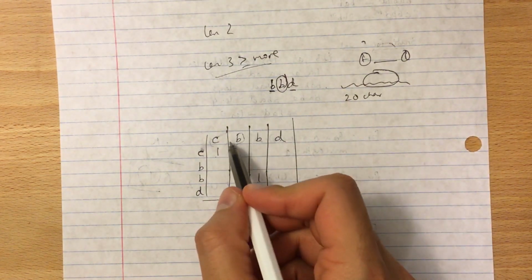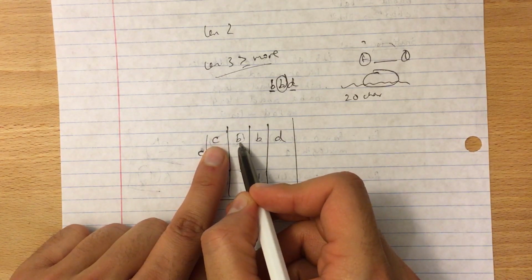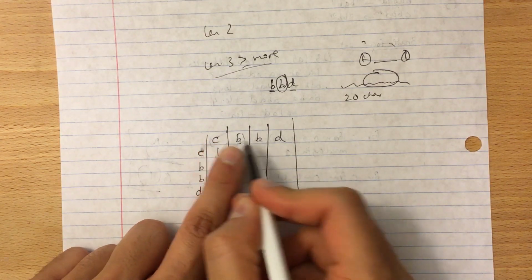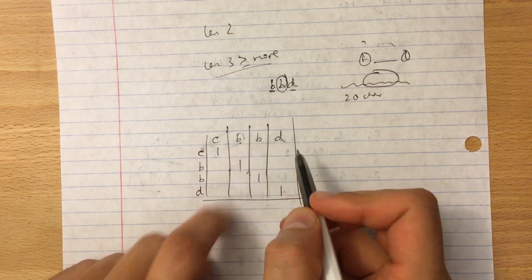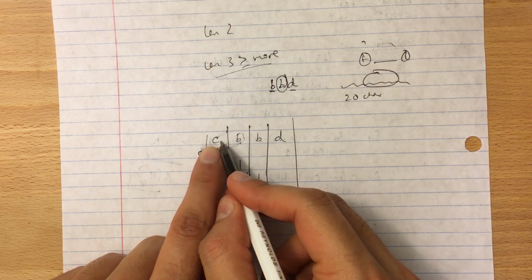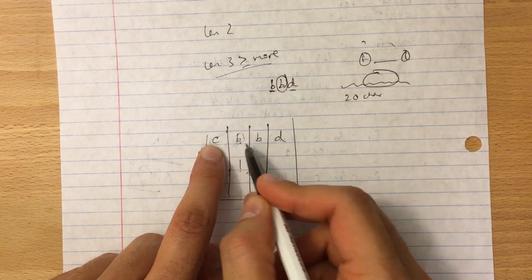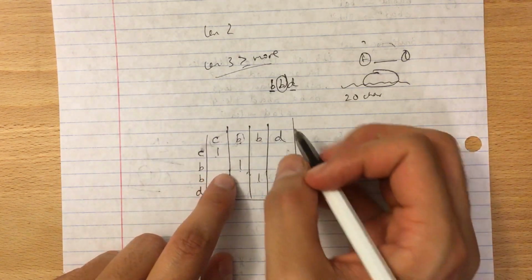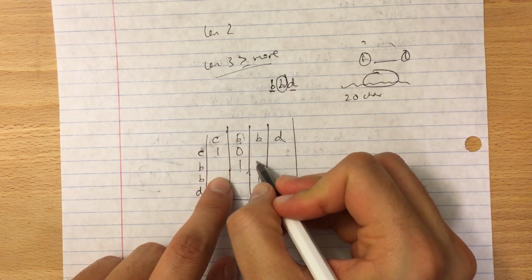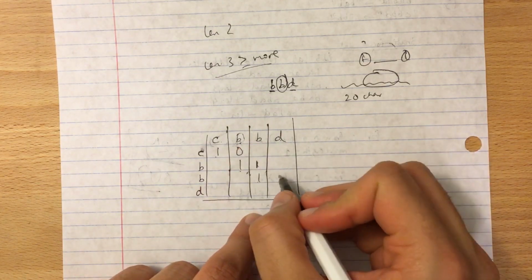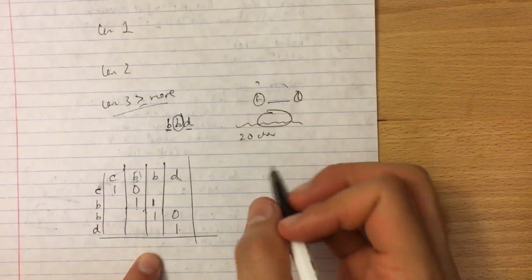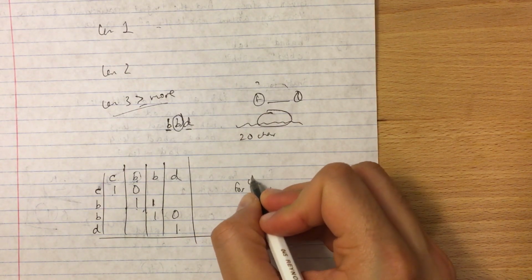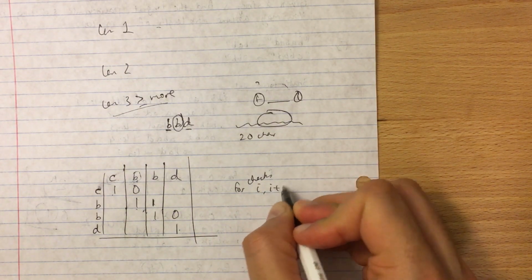Then we check whether CB is a palindrome. With this you can just go through and do consecutive characters and check I and I plus 1. So CB is not a palindrome, so you mark it as 0. BB is a palindrome, so you mark it as 1. BD is not a palindrome, so you mark it as 0. This is again simple, maybe a for loop that checks I and I plus 1.